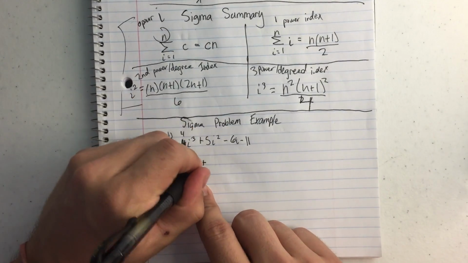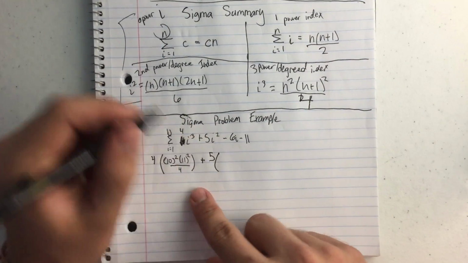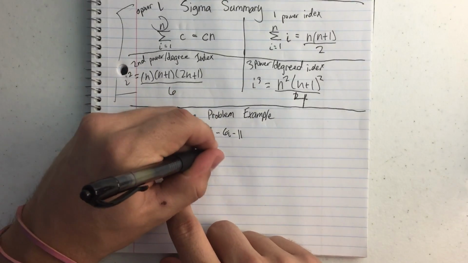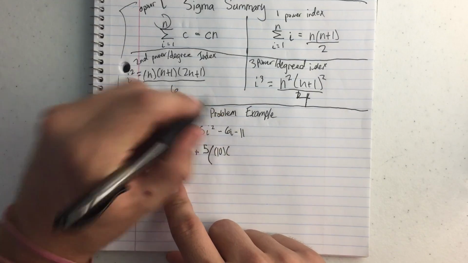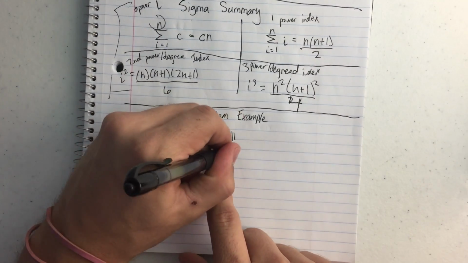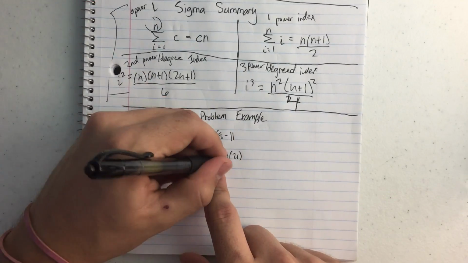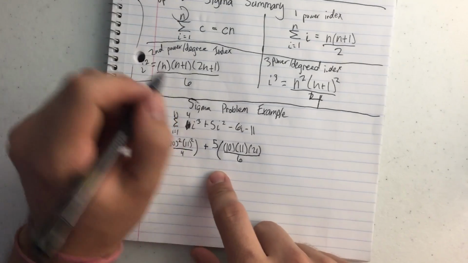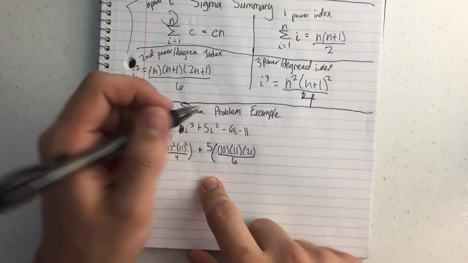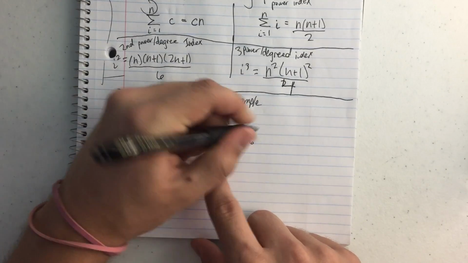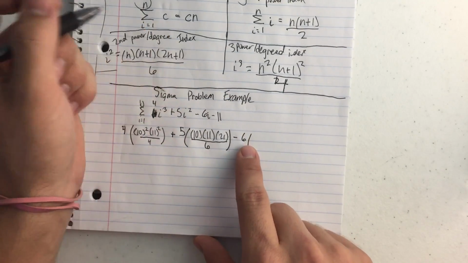Close that parenthesis. Then we're going to add 5 times i squared, taking from this formula right here. I'm going to take a 10 times n plus 1, which is 11, times 2n, which is going to be 20, plus 1 is 21, all over 6. Did I get that right? Yep.